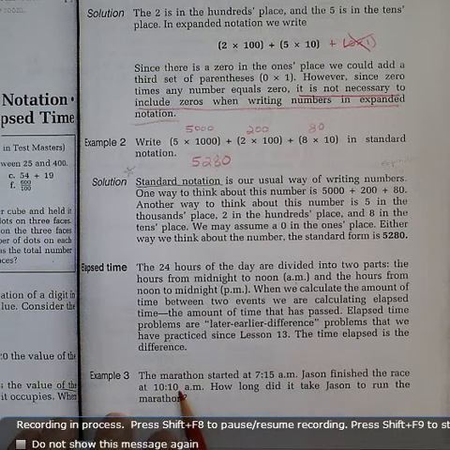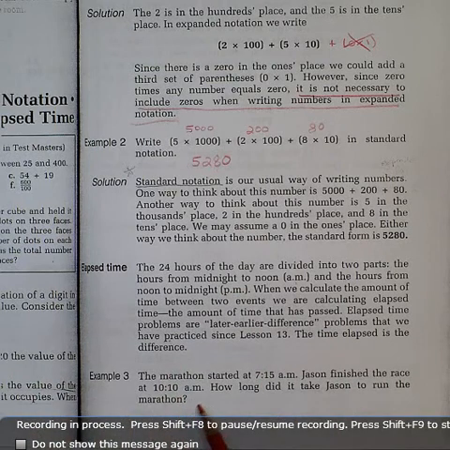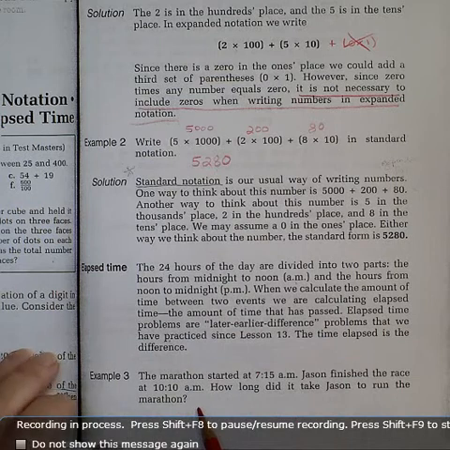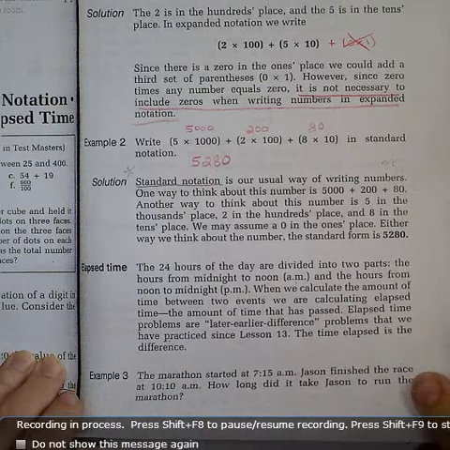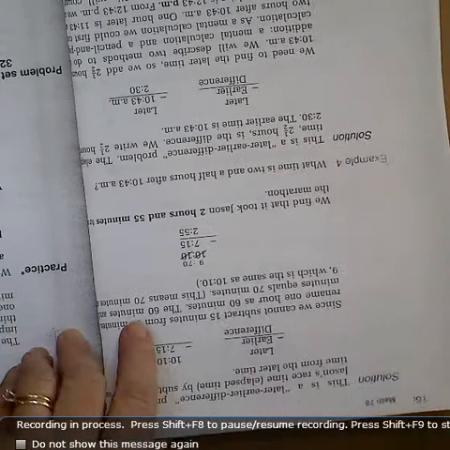It says the marathon started at 7:15 a.m. Jackson finished the race at 10:10. How long did it take Jackson to run the marathon? Now in the past, we might have taken a little clock, set it for 7:15, moved it ahead to 10:10, and figured out our hours and minutes. Or we might have gotten to the point where we kind of counted and figured in our head how long Jackson took to run the marathon. But today we'll look at another way of perhaps writing out the problem to solve.